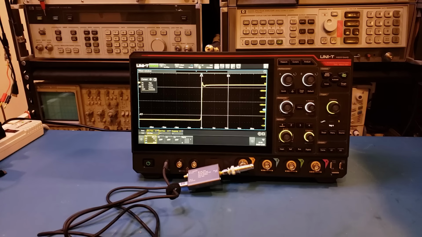Again, thanks to Bodnar Electronics for providing me with this LBE-1322 pulse generator. I'm sure I'll be using it frequently in my future oscilloscope review videos.